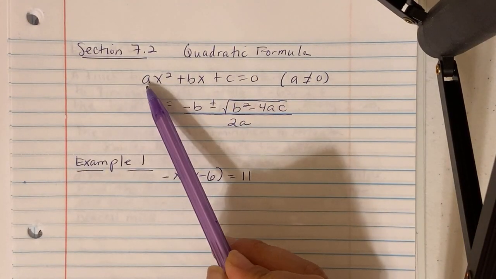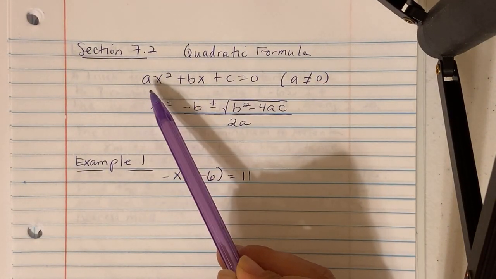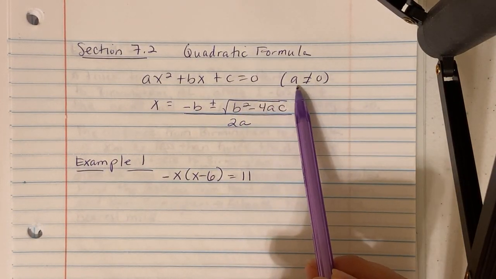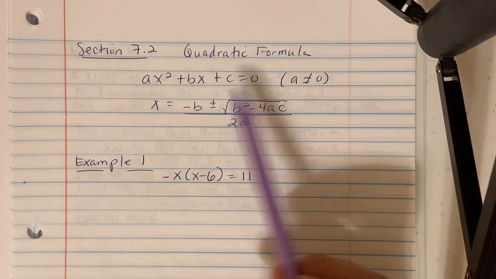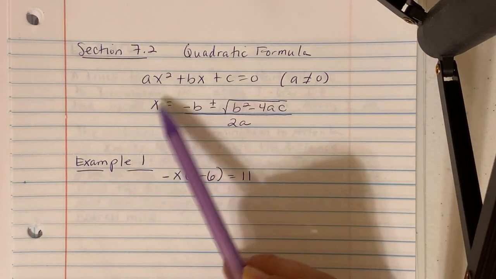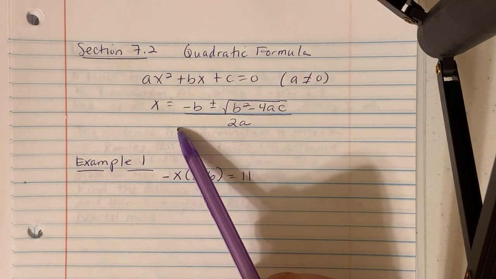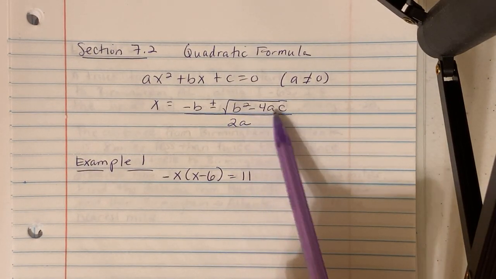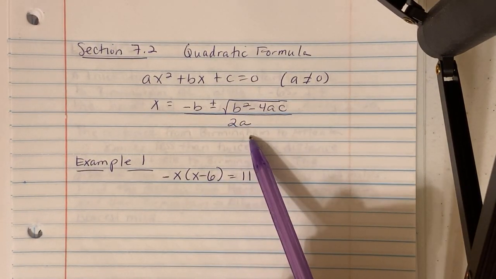Remember that you need to be in the standard form of the quadratic equation, which is ax squared plus bx plus c equal to 0. Remember, a cannot equal 0. And here's the breakdown of what the quadratic formula actually entails. It's x equals negative b plus or minus the square root of b squared minus 4ac, all divided by 2a.